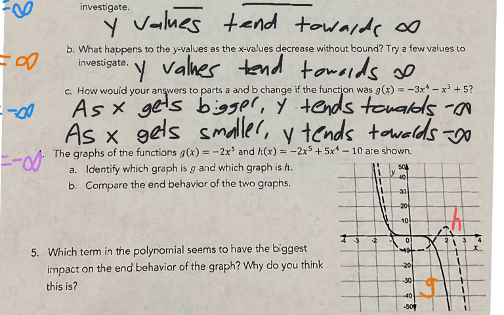If you had to compare the end behavior of the two graphs, that's what we've been doing this whole time. We've been comparing end behavior. So what happens when the graph approaches its end? Which there is no end, so that's kind of weird, right? But as the x gets really big and the x gets really small, what's happening? Let's talk about G.